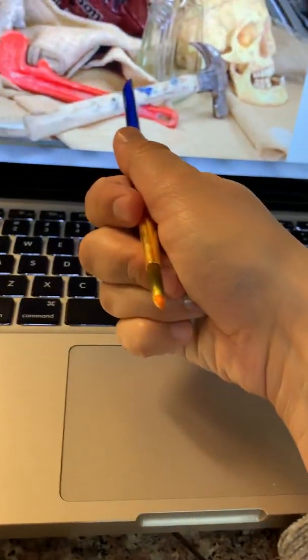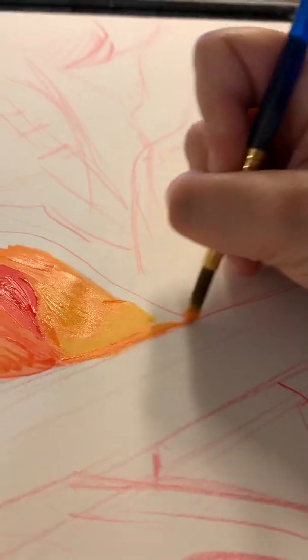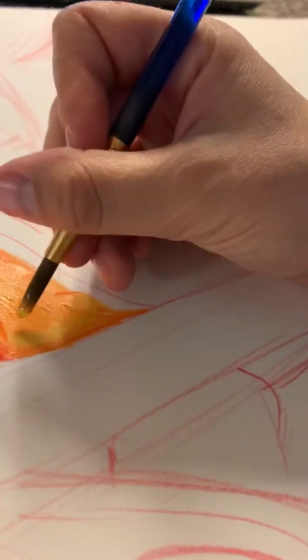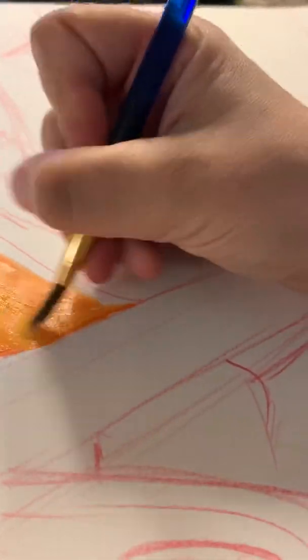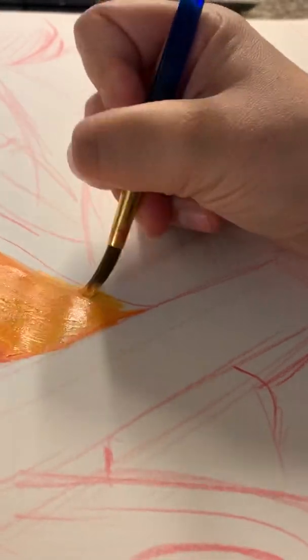This fold right here is darker as it gets towards the hammer. So I'm going to use my more orange color here along this area. Feel free to layer your colors and build up so you get the value change.